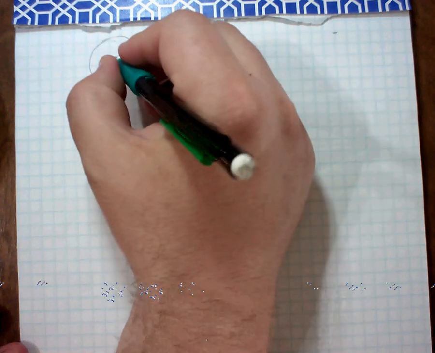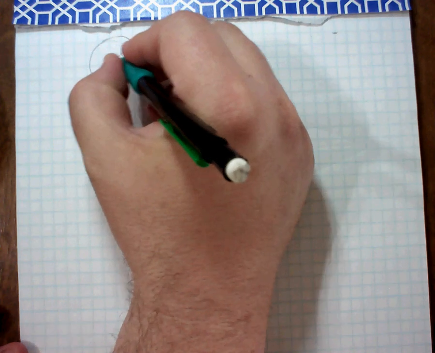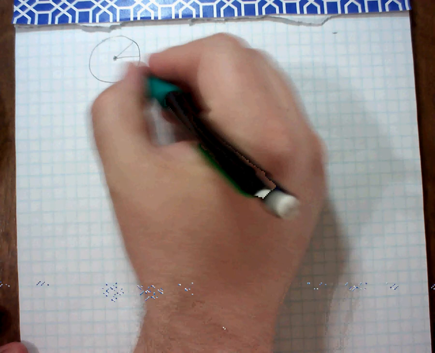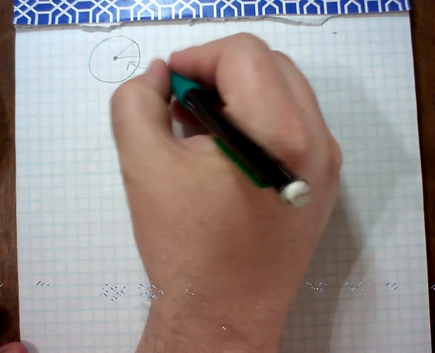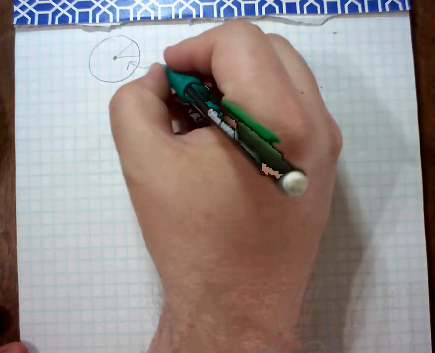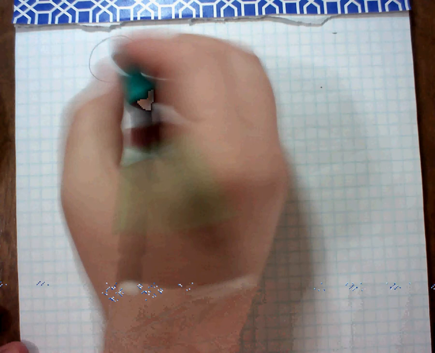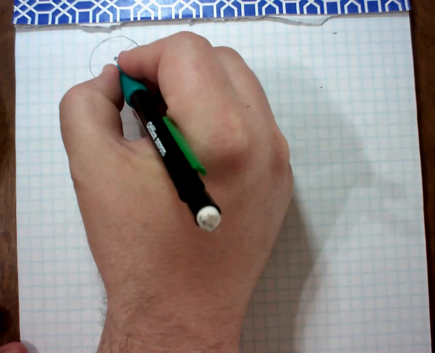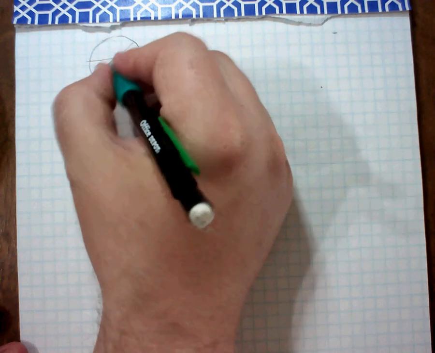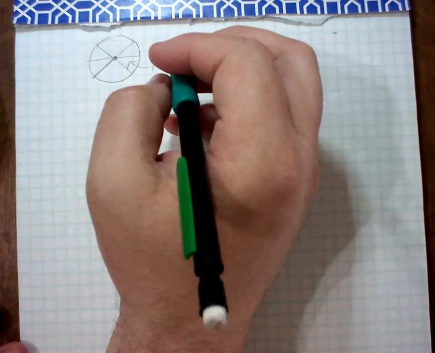And if we go from the center of the circle, we would call that the radius. From the center of the circle to the edge, that's the radius of the circle. But now, a regular polygon, you can continue that, okay?